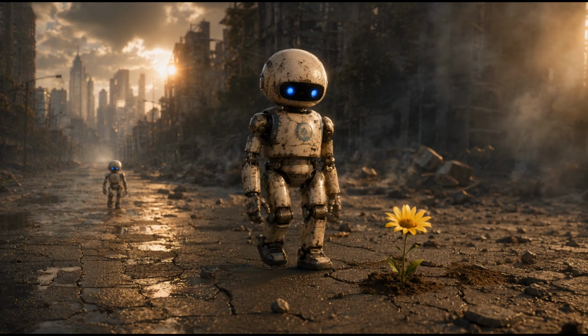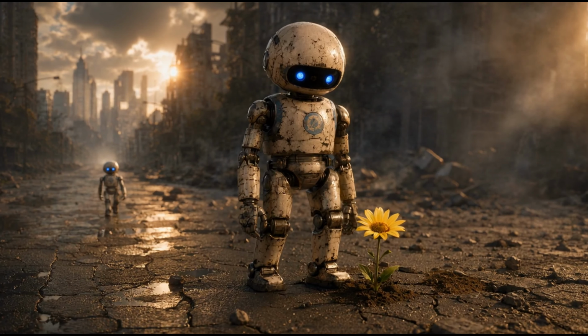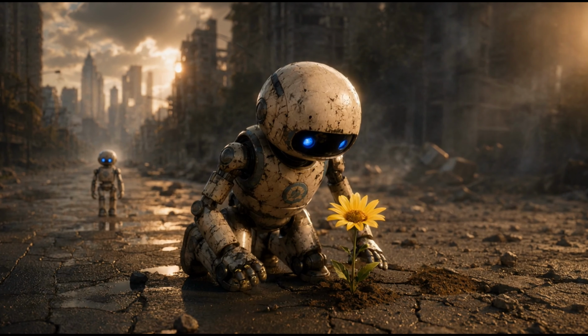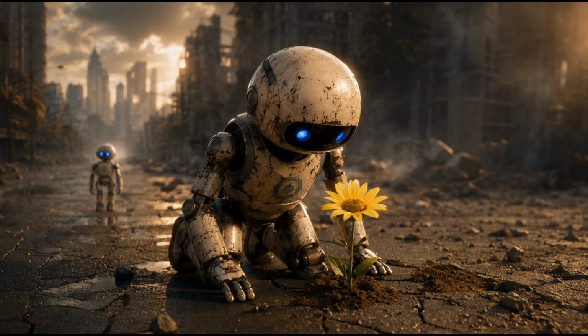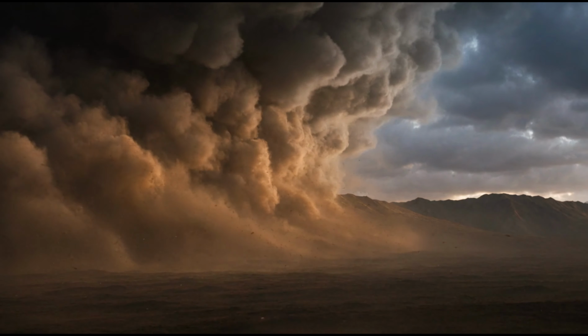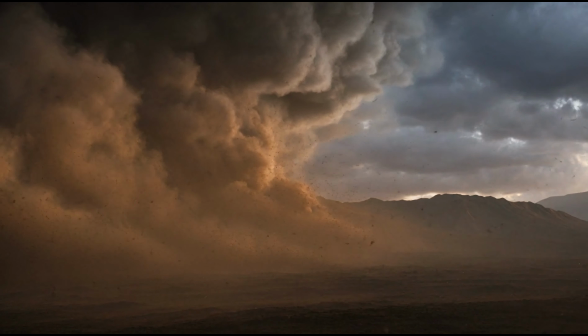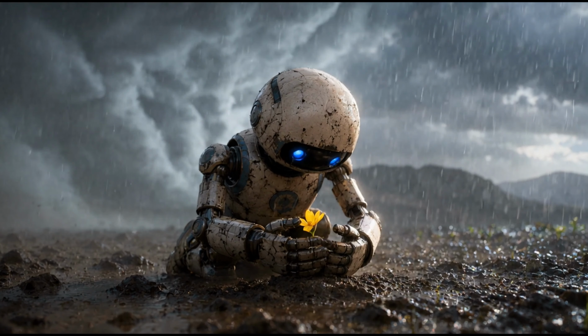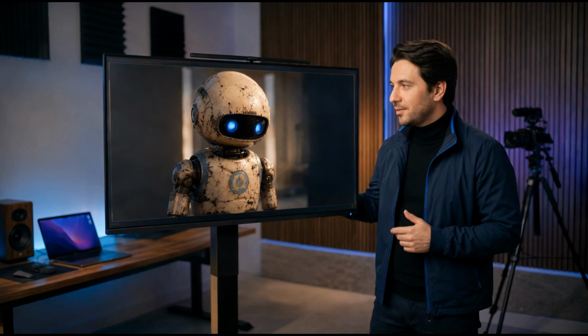In a city where nothing grew, one forgotten machine found something impossible: a single living flower. When the storm came, the robot chose to protect life. By morning, the last flower was no longer the last.